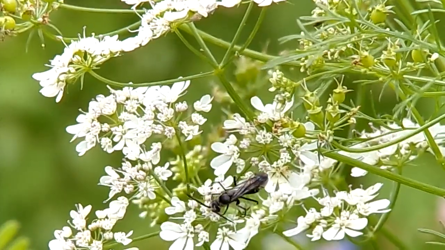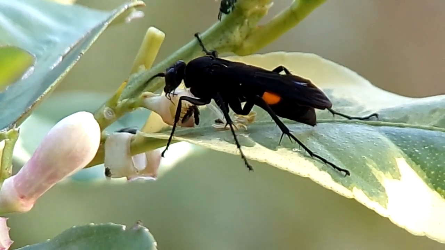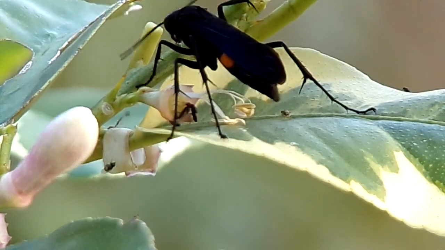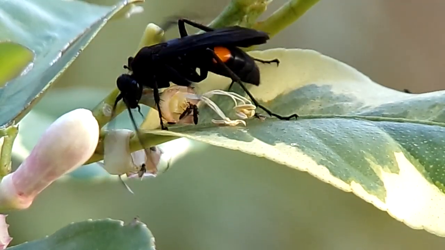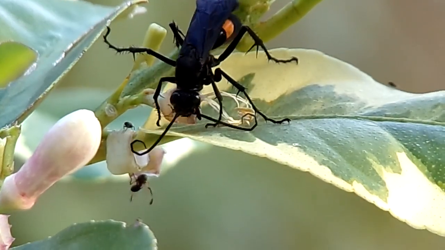Dirt daubers are drawn to areas with food, water, and shelter. They are especially attracted to fresh mud, which they use to build their nests. They also like access to water sources like ponds, pools, or outdoor water features.